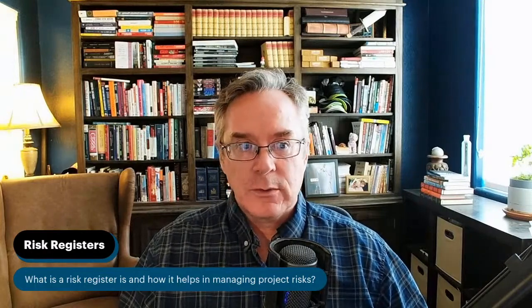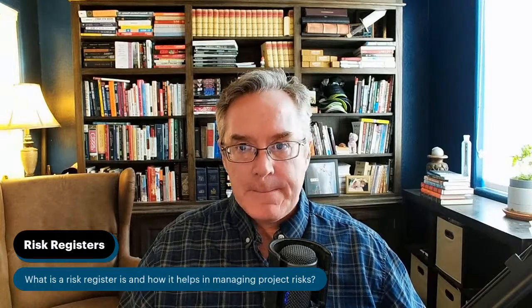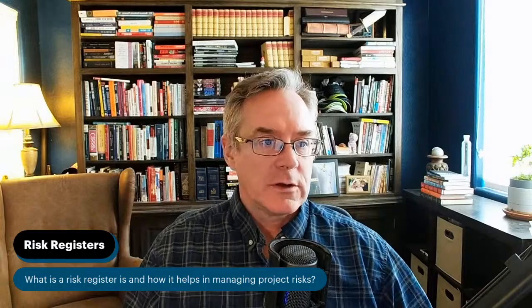From there, we can go into deeper planning. How are we going to respond to these items? Or we can even do some quantitative analysis to try and understand and track the potential real financial impact of these risks. All of this is done in and around the risk register, which is the main source of truth for where this project can go wrong.